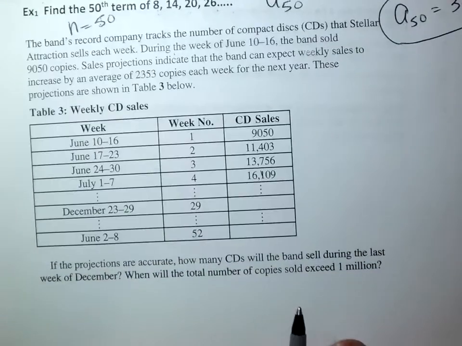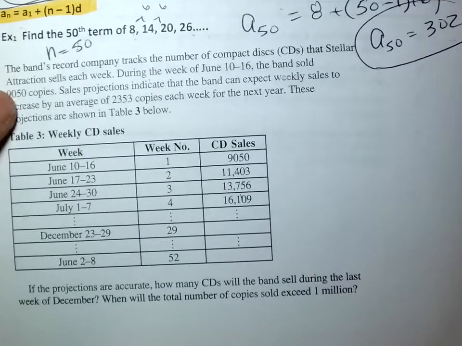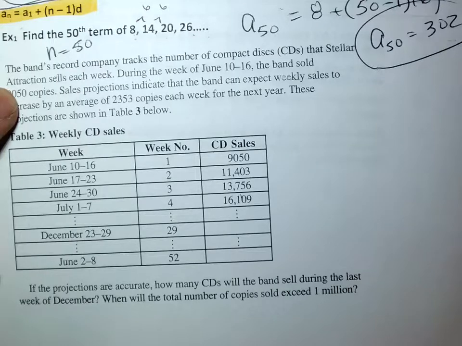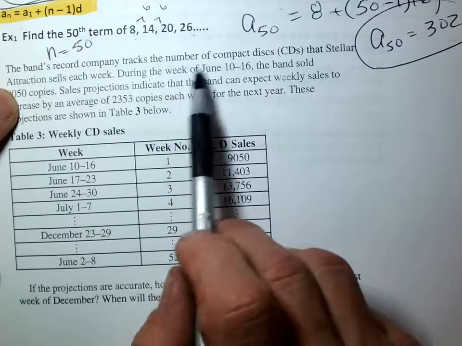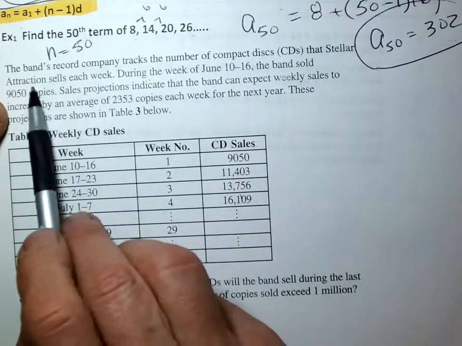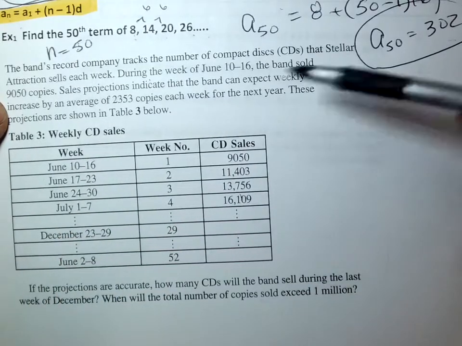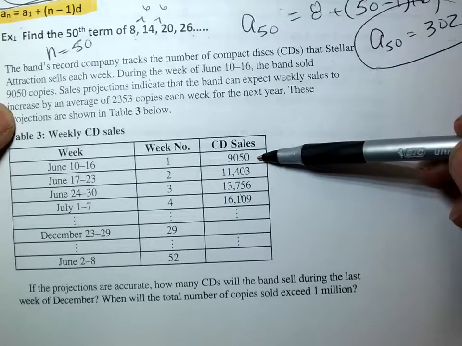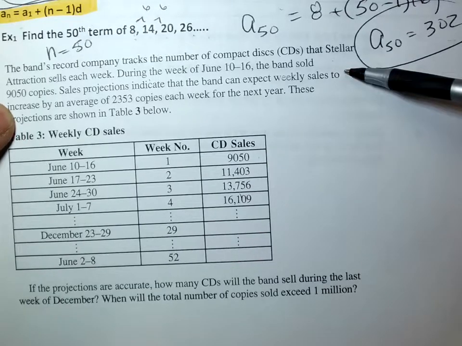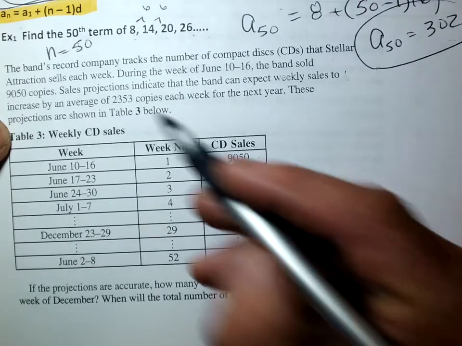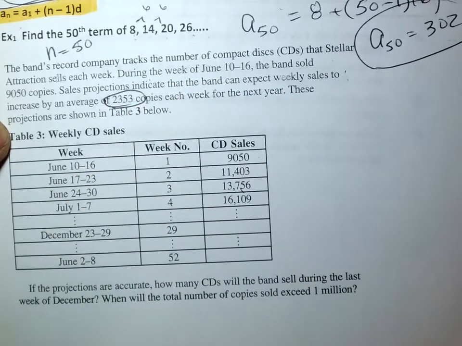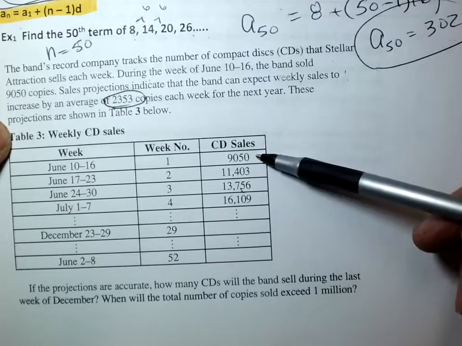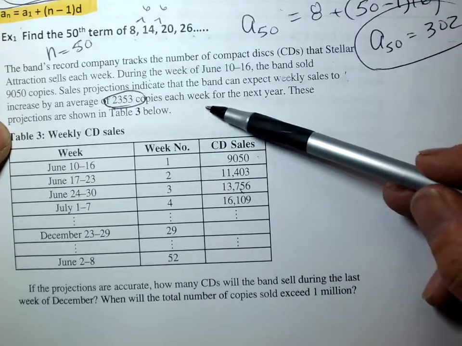Okay, so let's take a look at, so now we got back to our band, the Stellar Band. This recording company tracks the number of compact discs that Stellar Attractions sells each week. During the week of June 10th through 16th, the band sold 9,050, okay? Sales projection indicates the band expects weekly sales to increase by an average of 2,353 copies each week. So every week we're going to add that to our number, okay? These projections are shown in table 3.